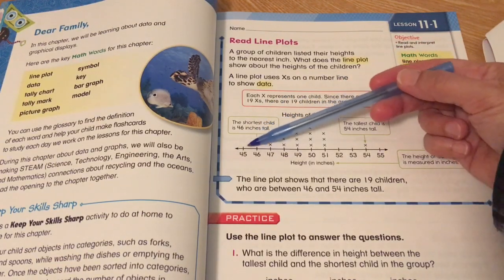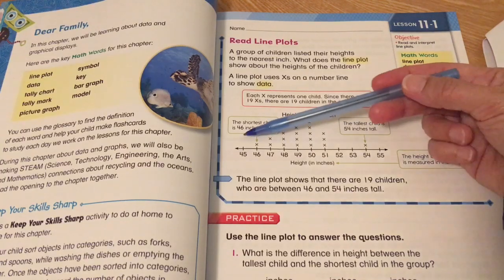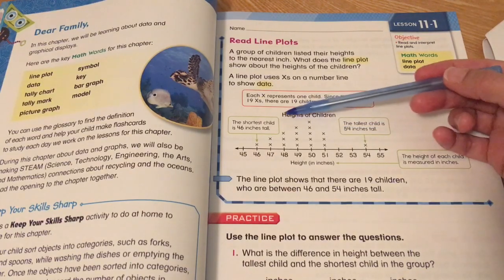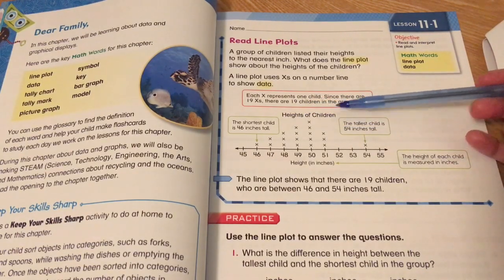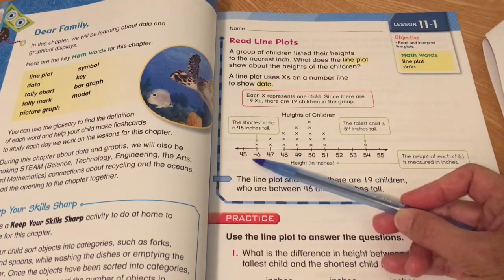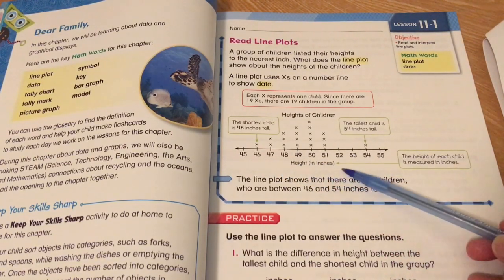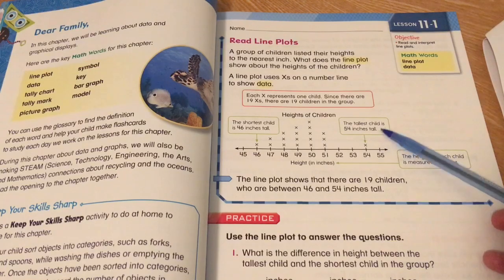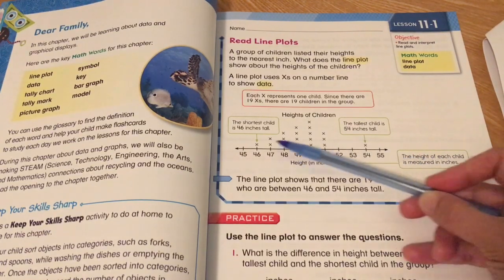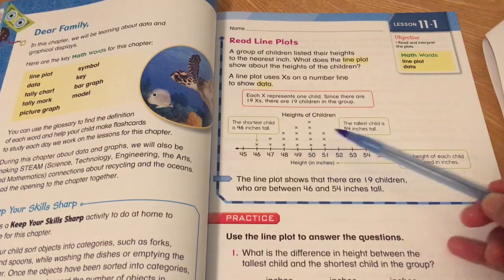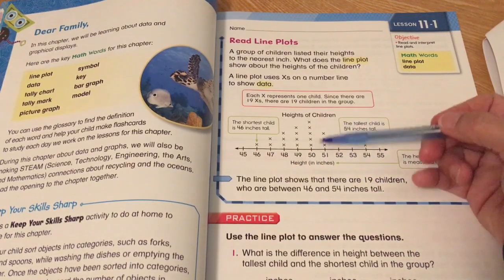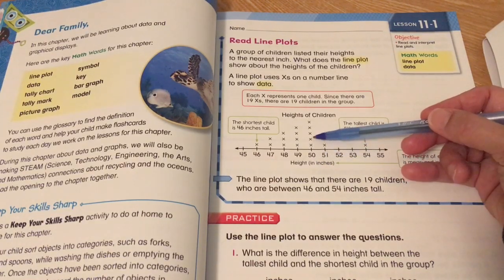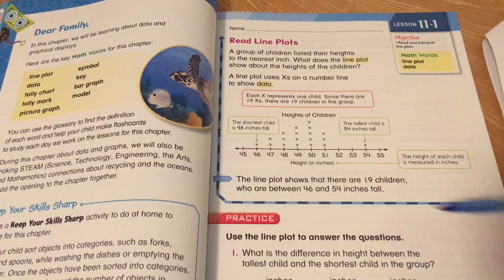Then here is our line plot. Okay, we have a number line and we have X's representing children. This is representing the heights of children, and down below we can see that each number represents the height in inches. The shortest child is 46 inches tall, and the tallest child is 54 inches tall. And then there are children in between who are at different heights. Whoever is 50 inches in height, there are quite a lot of them. 1, 2, 3, 4, 5 children there.